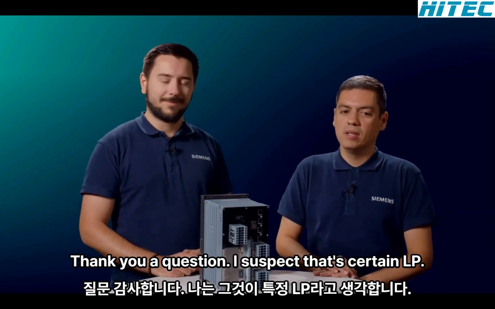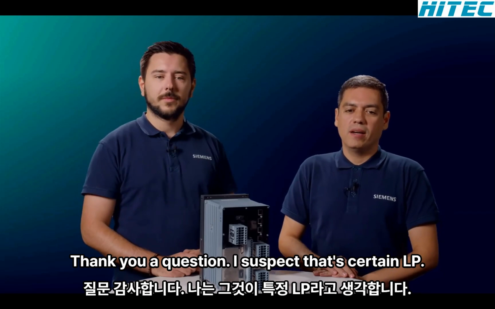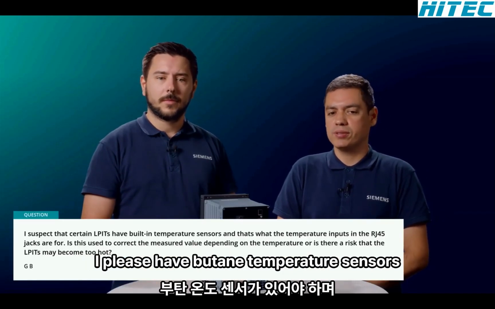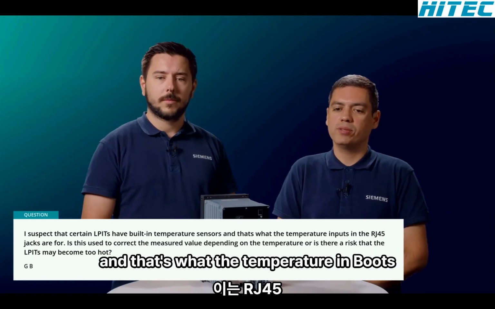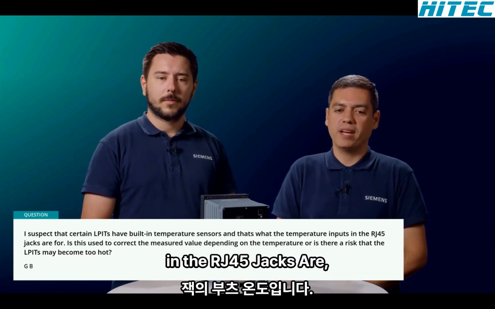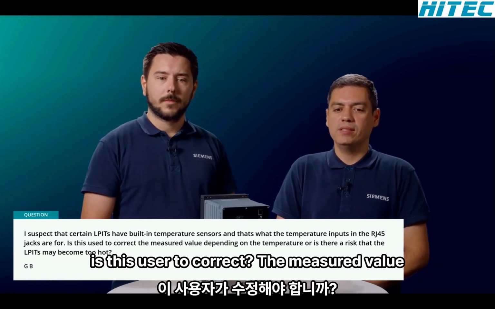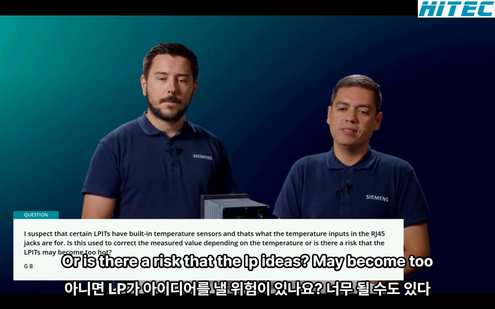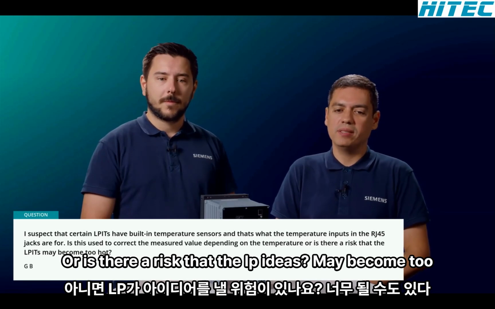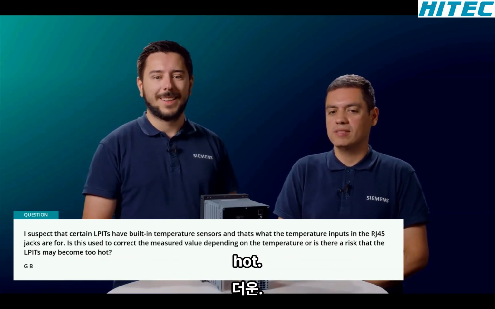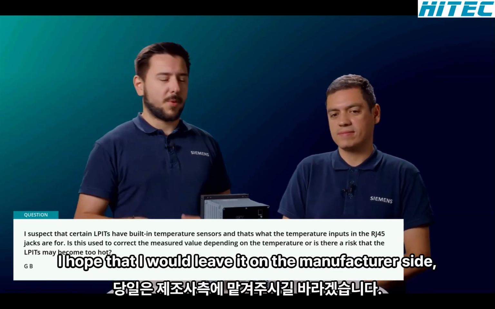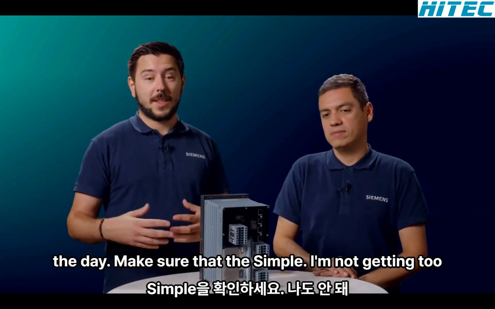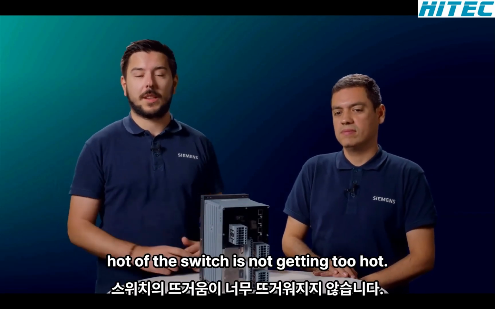Okay, thank you. Another question. I suspect that certain LPITs have built-in temperature sensors, and that's what the temperature inputs in the RJ45 jacks are for. Is this used to correct the measured value depending on the temperature, or is there a risk that the LPITs may become too hot? I hope that I would put a little bit on the manufacturer side, that they make sure that the sensors are not getting too hot or the switchgear is not getting too hot.